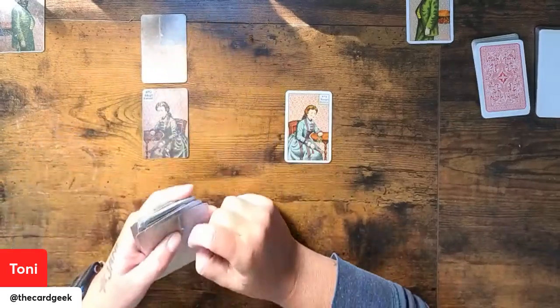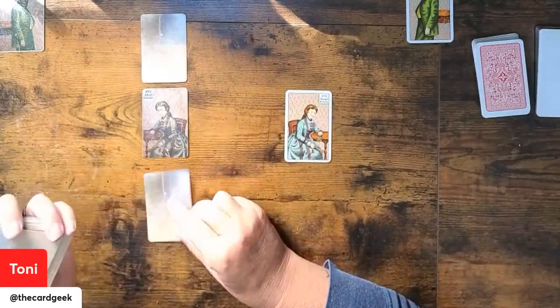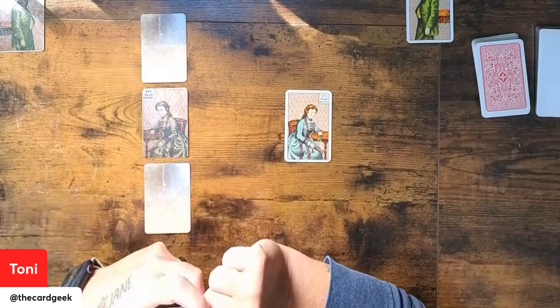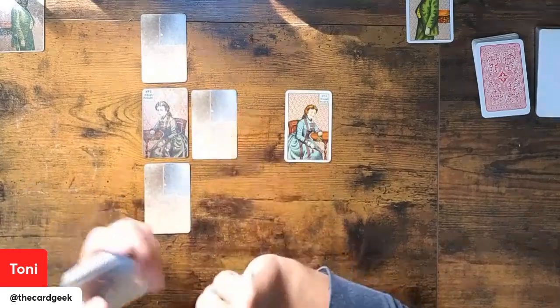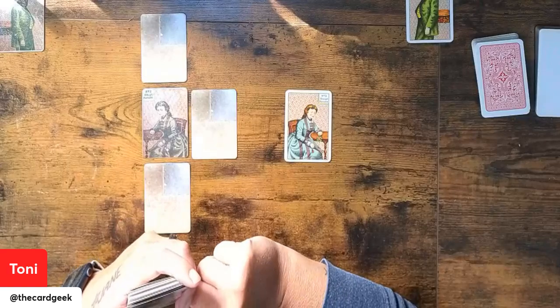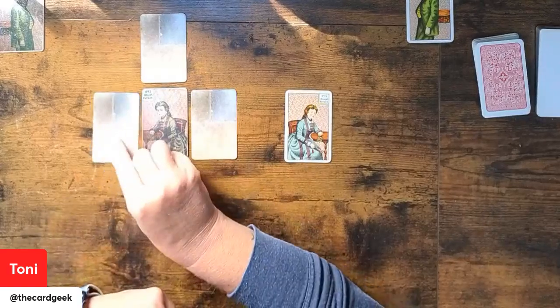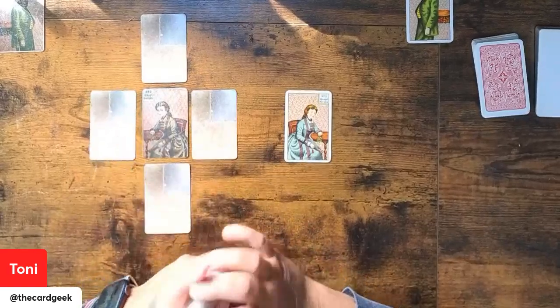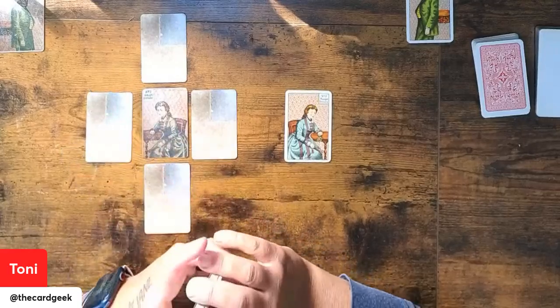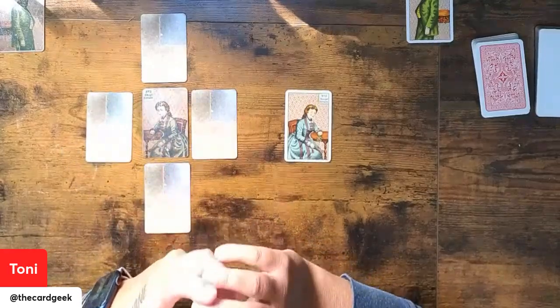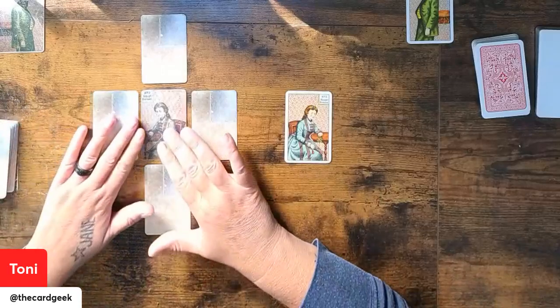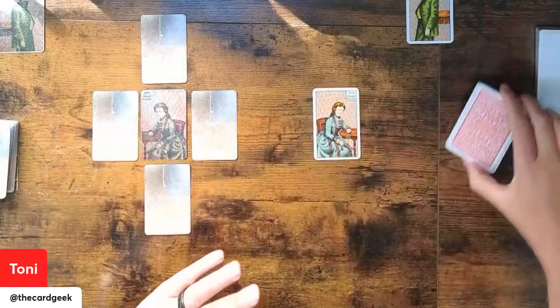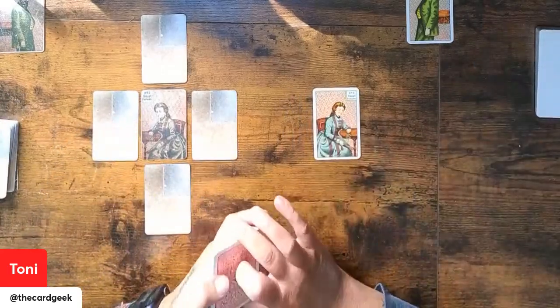The card above the head becomes their thoughts. The card beneath becomes their feeling. The card behind is what they hide from the world. And the card in front, or ahead of our character, is how they like to portray themselves, or what they project in the world. So I'll do the same with the opposite facing lady.